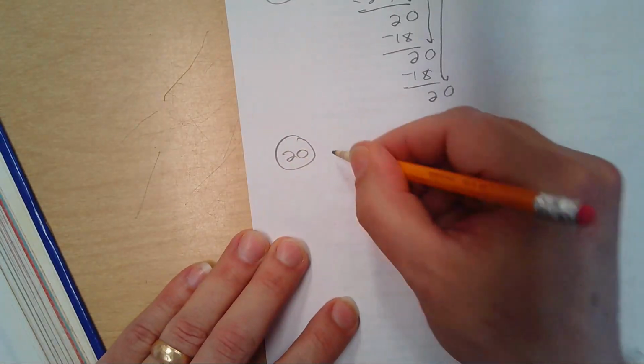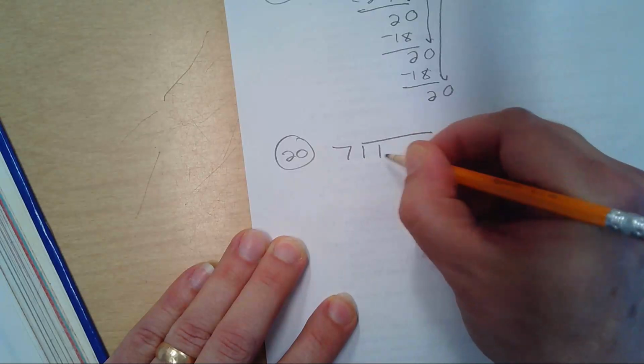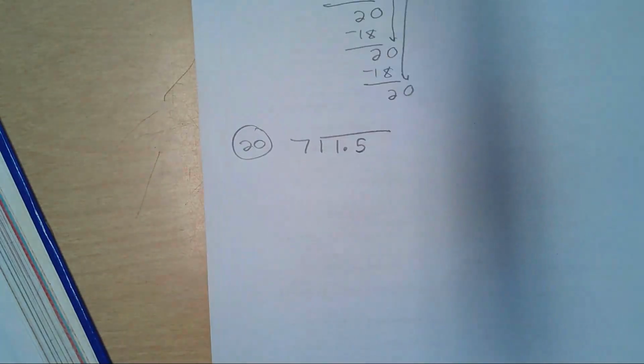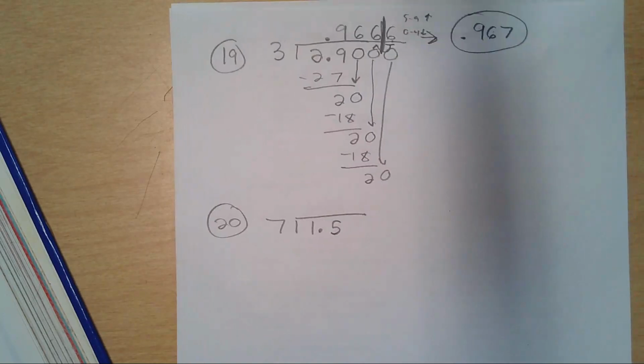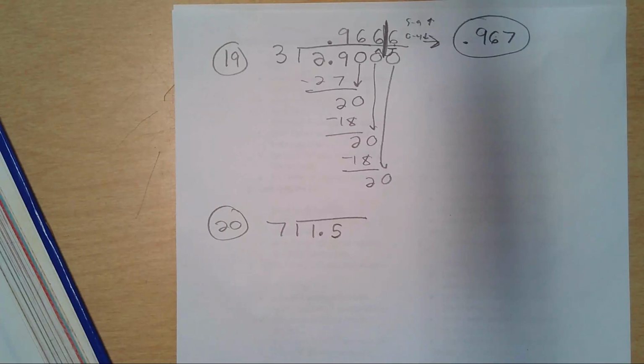Number 20. Feel free to give it a shot on your own. I'll work through it though. So 1 and 5/10 divided by 7. Rounding our answer to the nearest thousandth. I'll leave that example up there too.